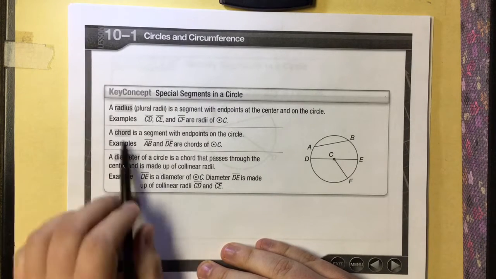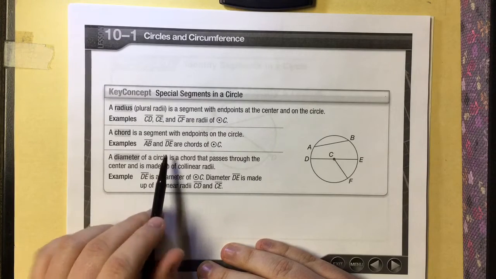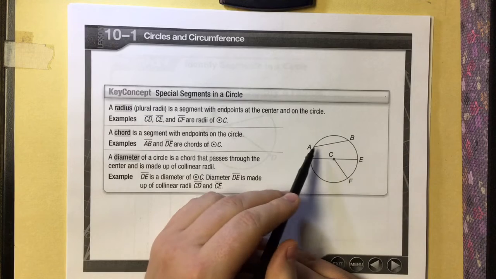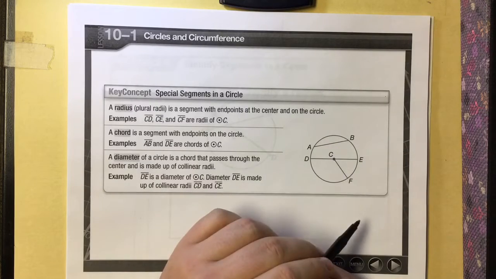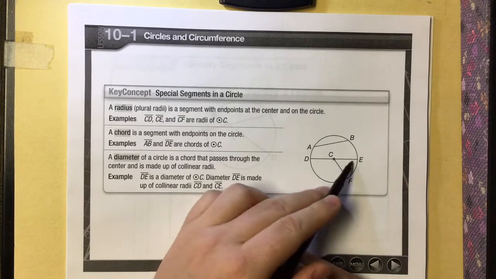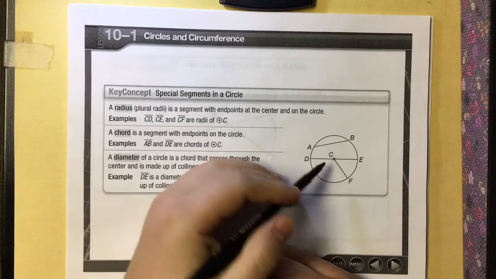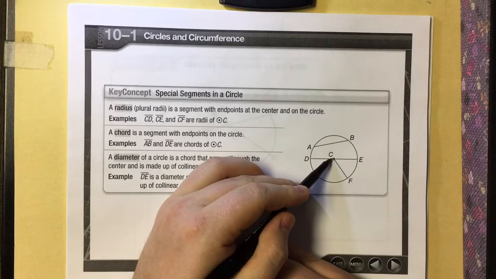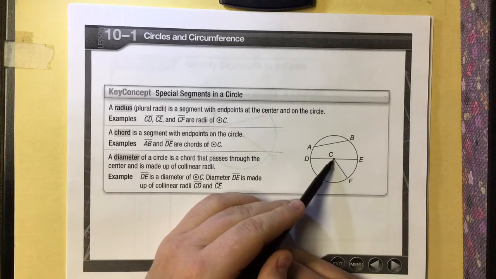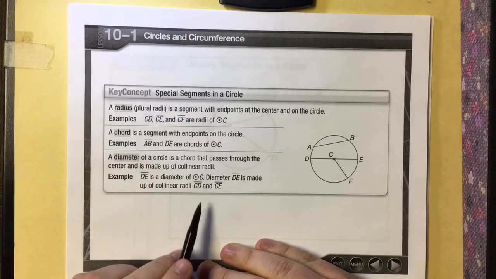A chord is any segment that has both of its endpoints on the circle. So AB is a chord, because here's A on the circle, B on the circle. DE is also a chord, because D and E, both the endpoints, are on the circle. CF is not a chord because C, one of the endpoints, is not on the circle. CF is just a radius, so it is not a chord.